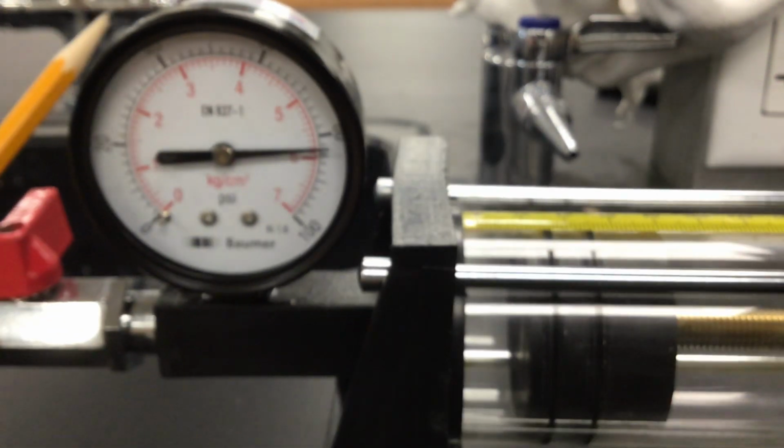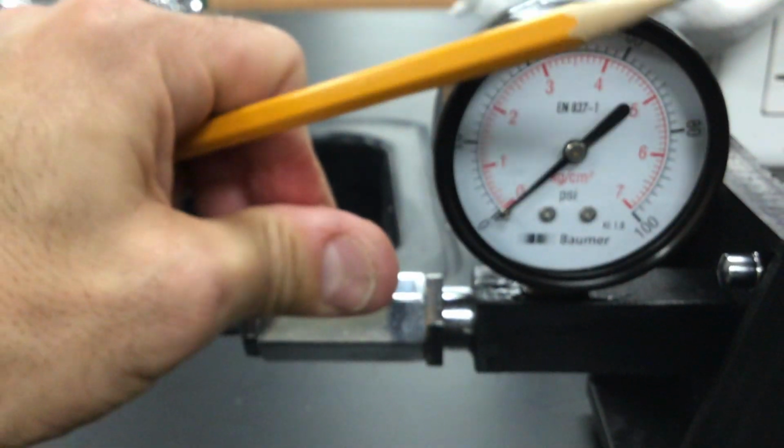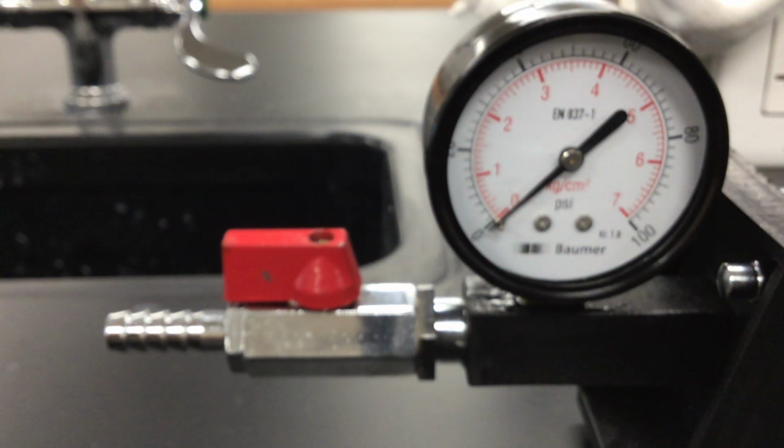Okay, so now you have all the data. You can probably hear the pressure when I release it. Okay, and then we'll work on all the data together on Wednesday.